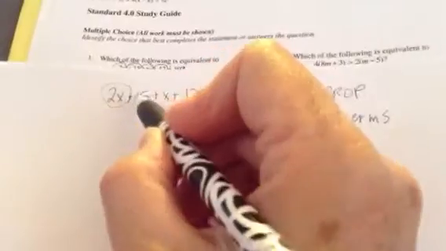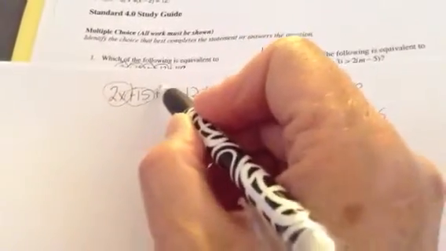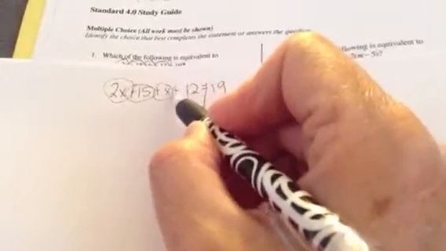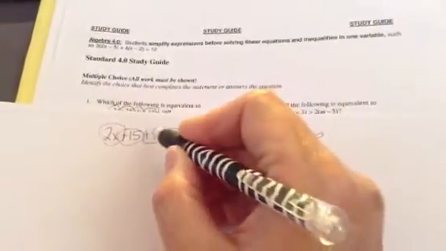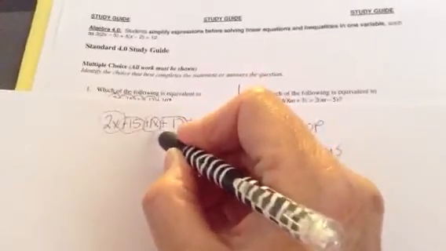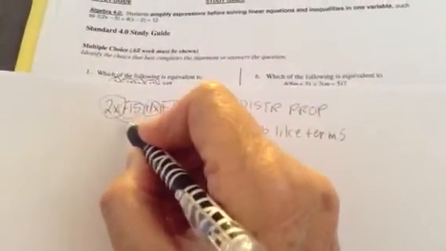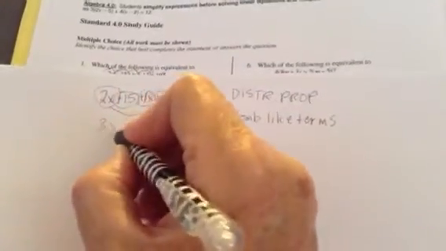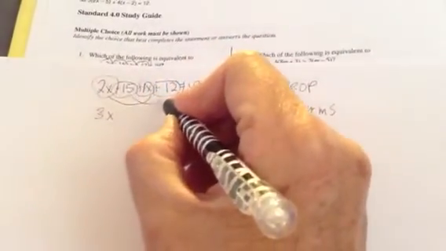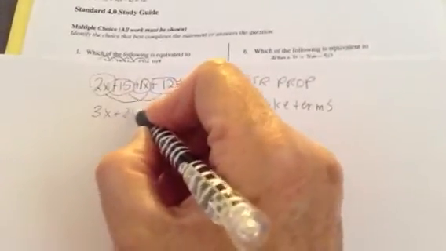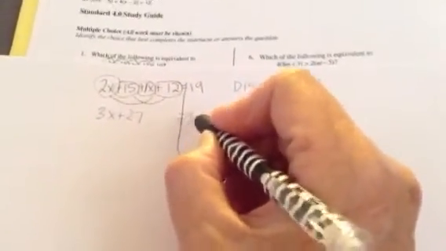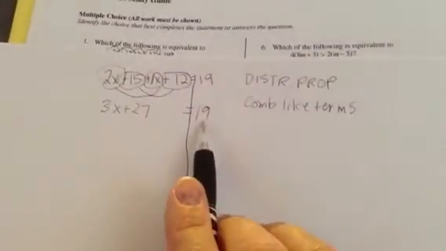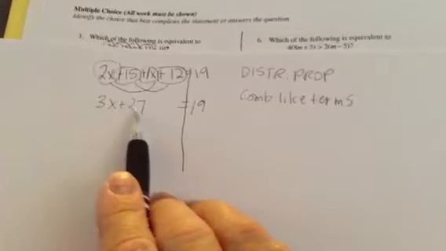So I'm going to circle my terms. I have a positive 2x, a positive 15, a positive x, and a positive 12. And since you notice that this is one positive x, I'm going to go ahead and put a little 1 right here, just to remind me that that is in fact one positive x. Now x's like to hang with x's, so 2x's plus 1x is 3x. I have 15 positives combined with 12 positives, and that equals 27 positives, and that equals 19. I can't simplify this anymore because these are not like terms.